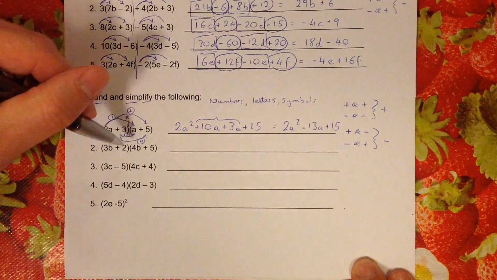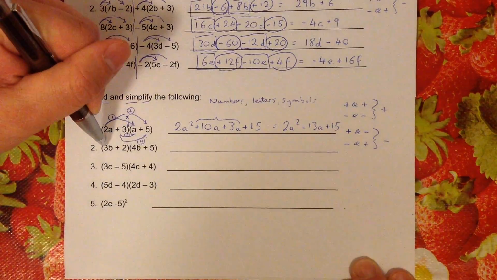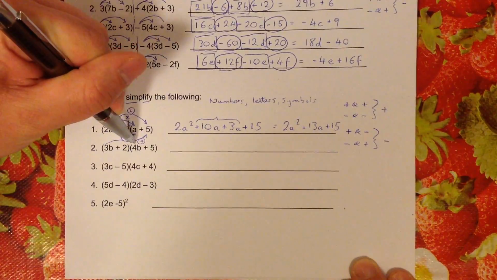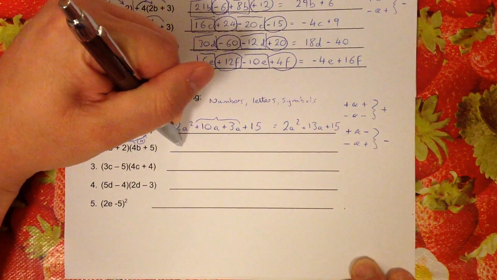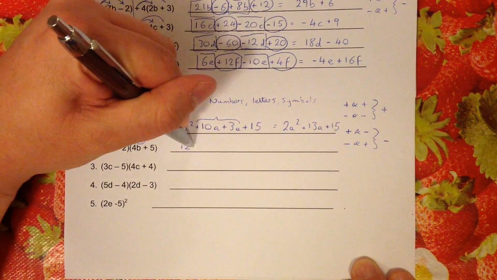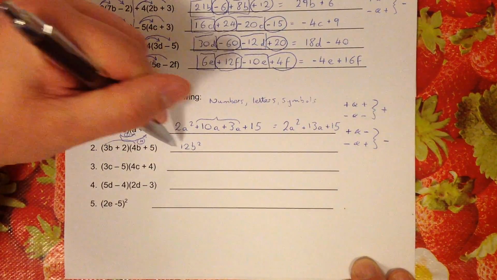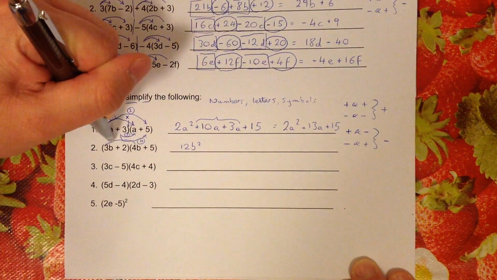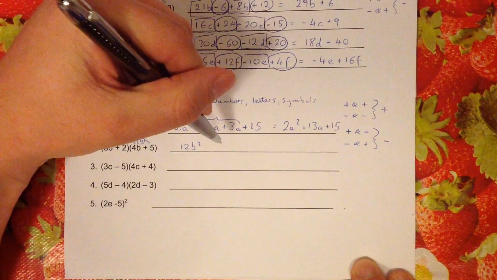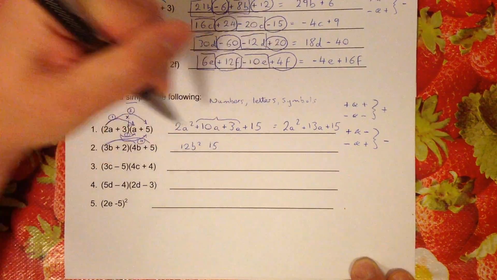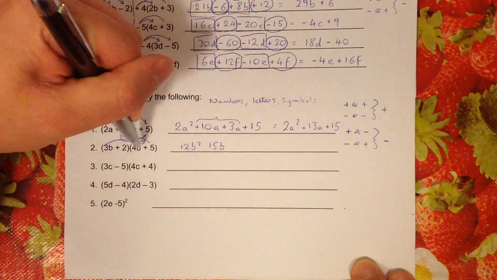So let's have a look at the second question with the same principle. I'm going to do 3b multiplied by 4b. So 3 times 4 is 12. B times b is b squared. Positive makes positive. Then I'm going to do 3b multiplied by 5. So 3 times 5 is 15. B times by no other letters is b.